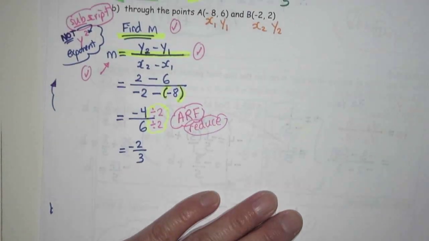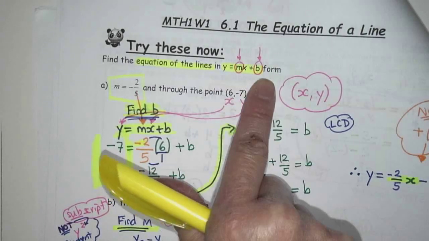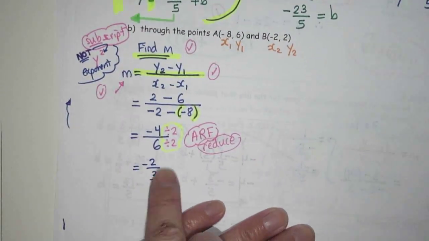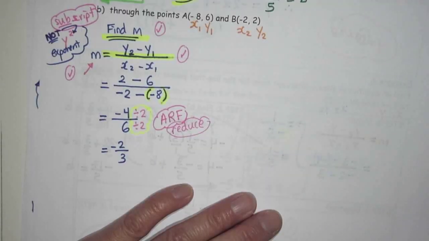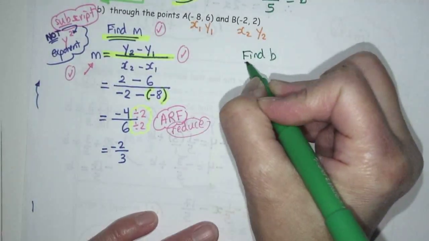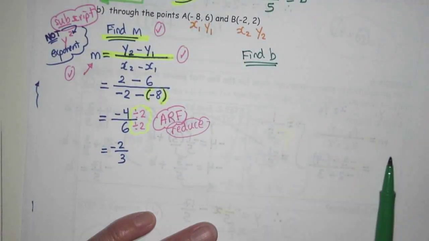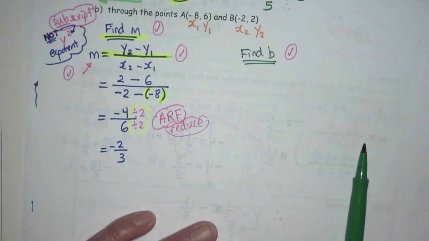The two parts for the equation of a line, so remembering this, it's y equals mx plus b. I always want m and b. So I found my m, now I need to find b. So I have another title, so I'm going to go find b. Make sure you have a title. We always want to say what we're doing, so it's a little title of what you're doing.